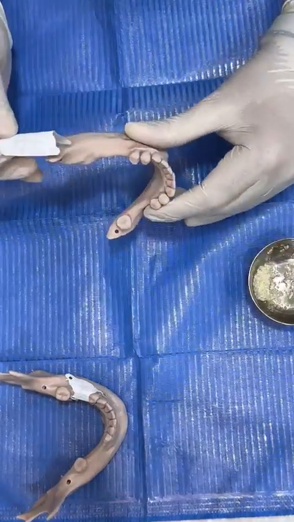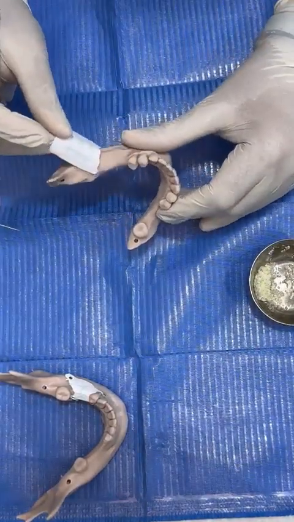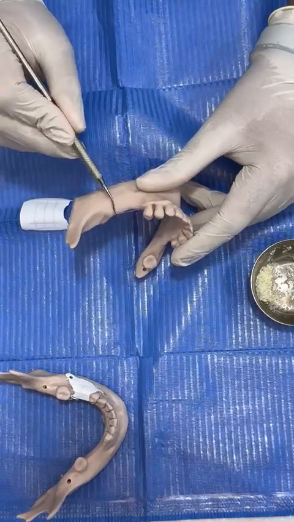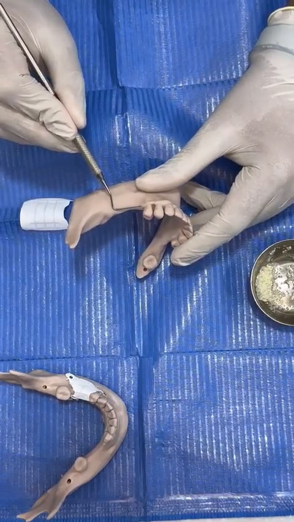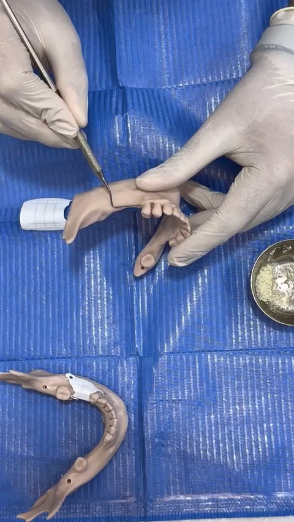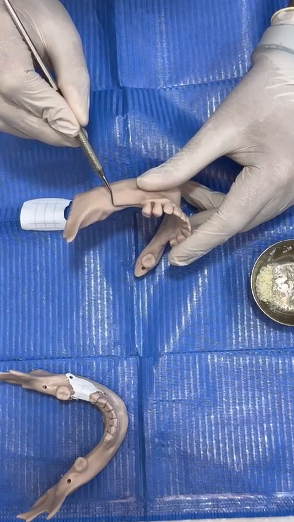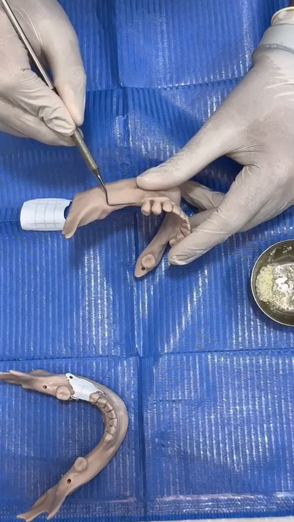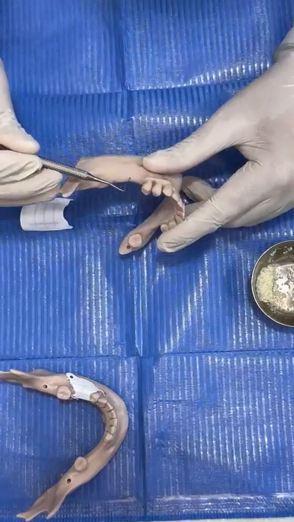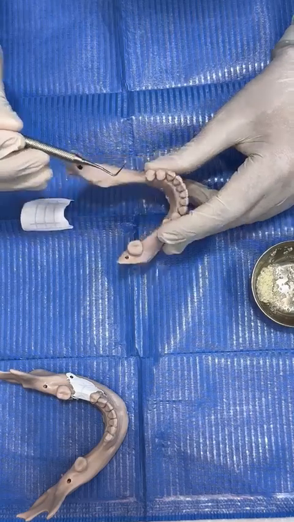Okay, now we have a partially edentulous patient, free end saddle here, and we have a defect, a combined vertical and horizontal defect. As we said in the lecture, we're going to check how deep the defect is. I can see here it's 15 millimeter in length, and almost 3 millimeter vertical defect.